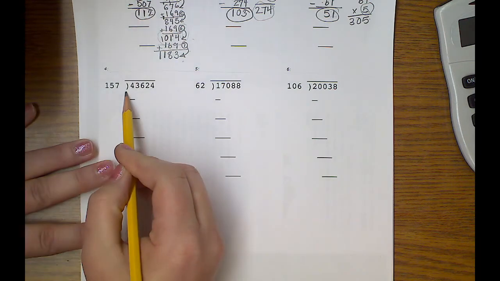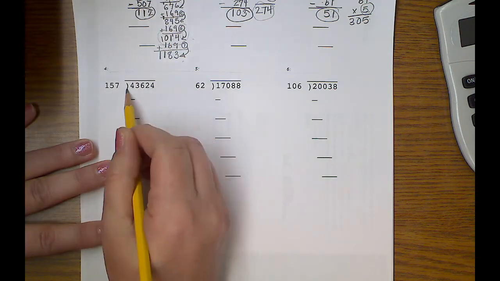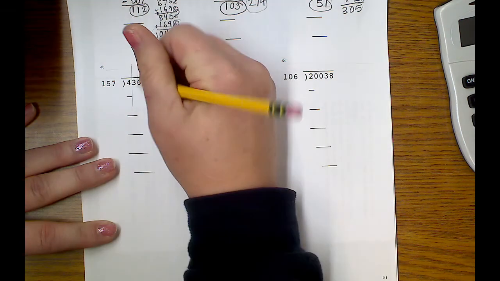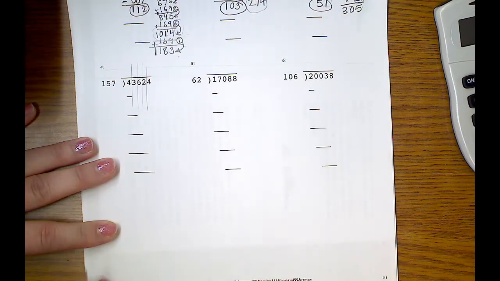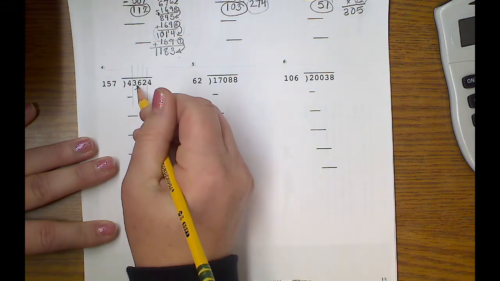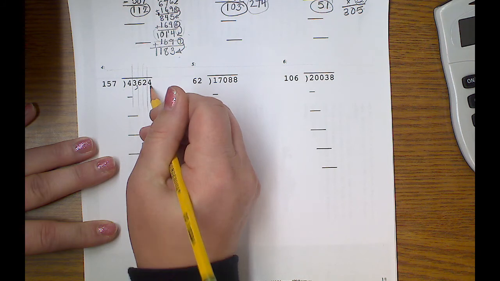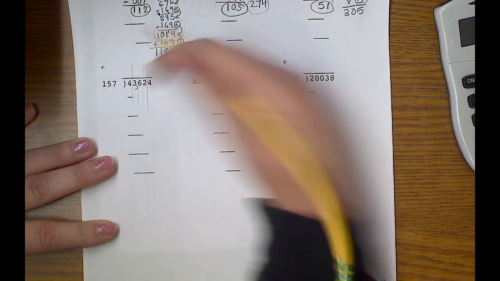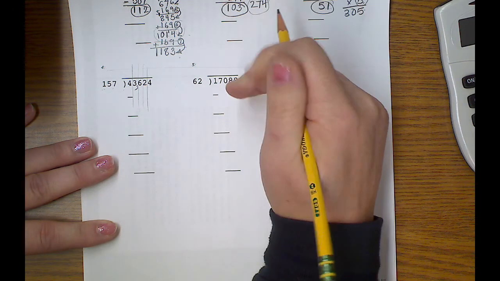157. 157 goes into, so again, I kind of section these out so I make sure that my numbers are lined up. This is the number 43,624. And this is the number 157. So 157, I've modeled several different ways.